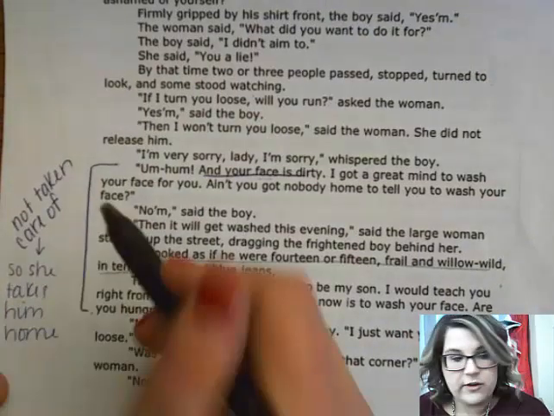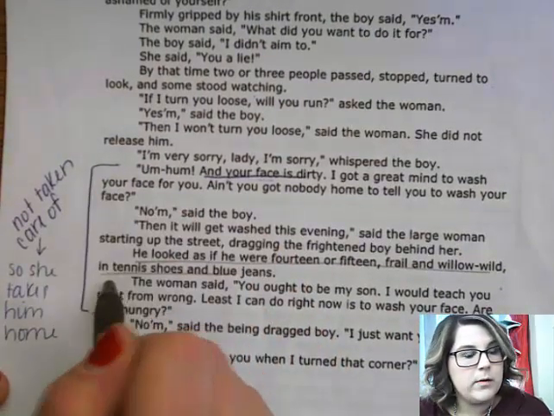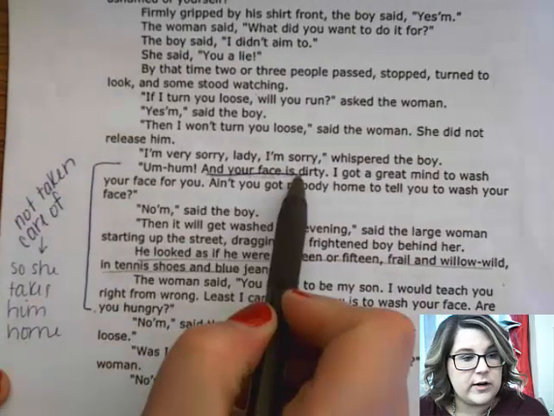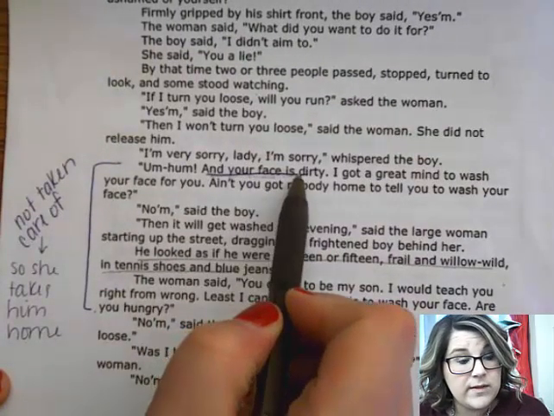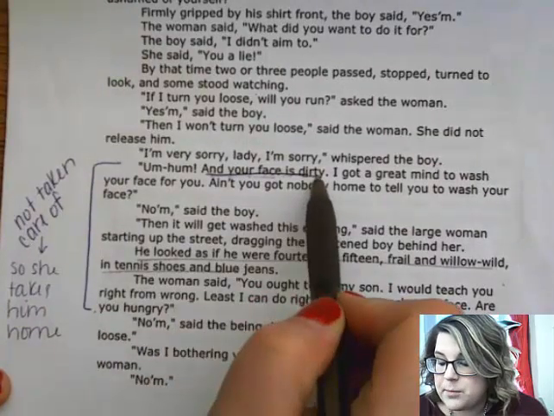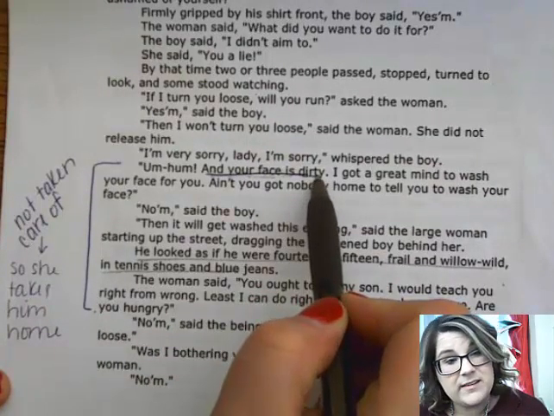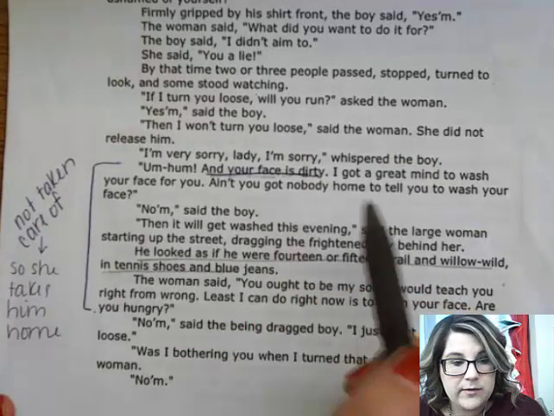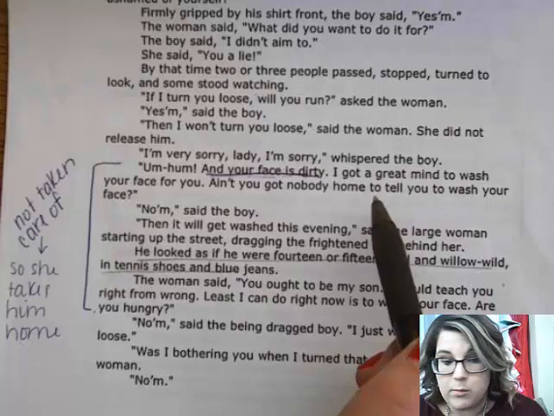So here's the section of the text where I'm talking about that he's not taken care of. I've underlined a couple things. "Your face is dirty." That is a quote in the text, but I need to ask myself, does that really provide enough evidence? It provides some, but I couldn't expand too much on it. So I want to keep looking for another one that I'd be able to expand more on.